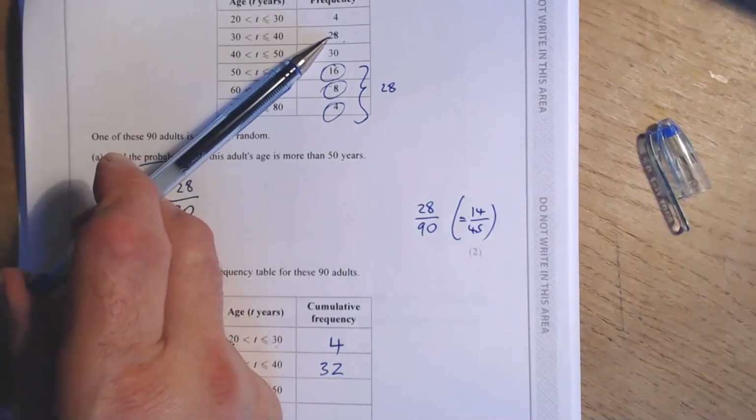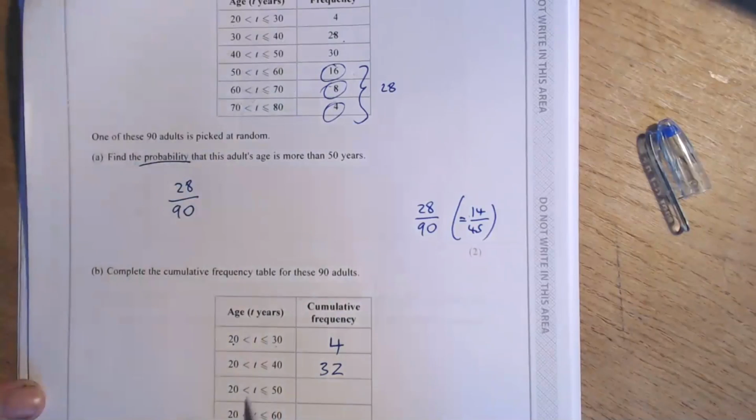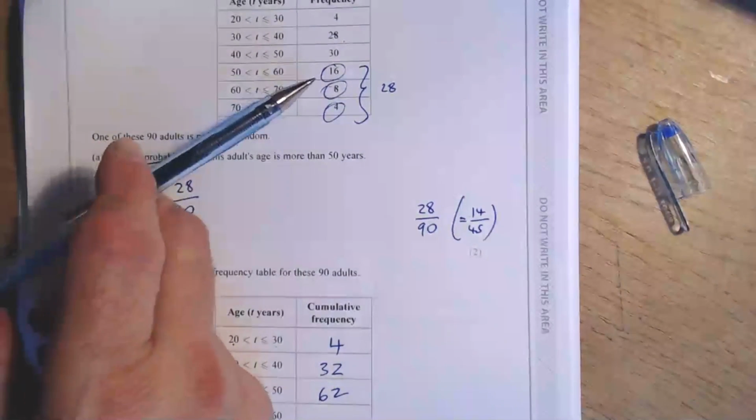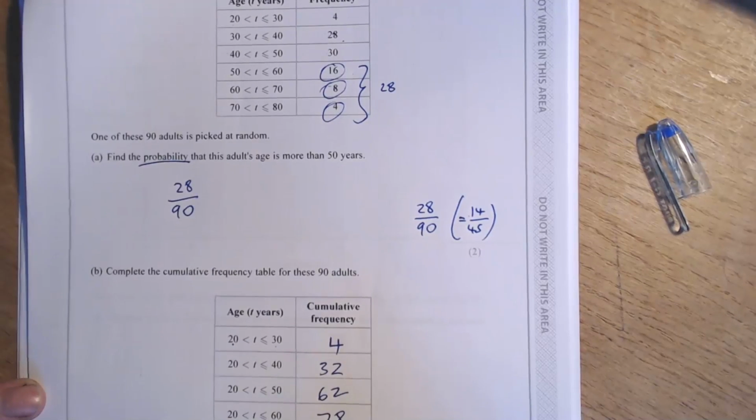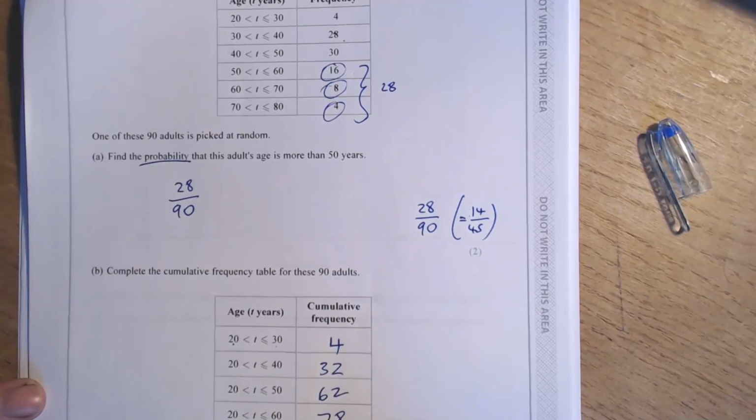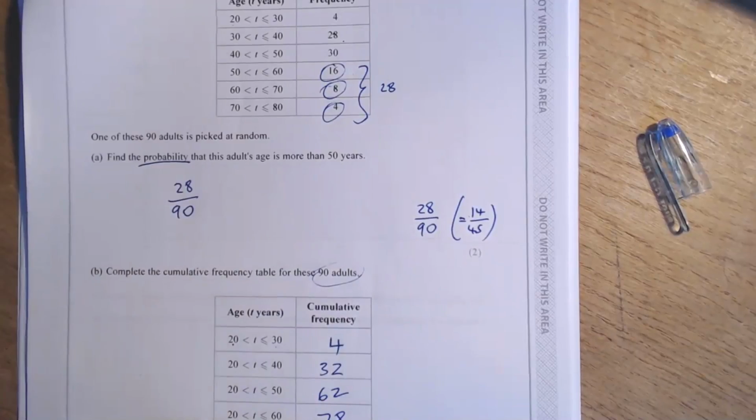Well, we've got 32 already, so we're going to add another 30 to give us 62, and so on. For the age between 20 and 60, we're now going to add on the 16 to give us 78, then add on the 8 to give us 86, then add on the 4 to give us 90. And just double check, we finished on 90, there are 90 adults, so that's correct.